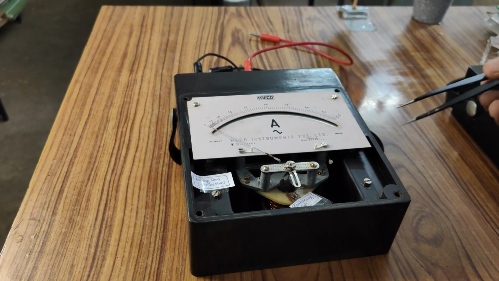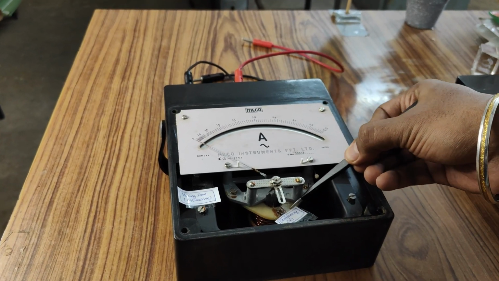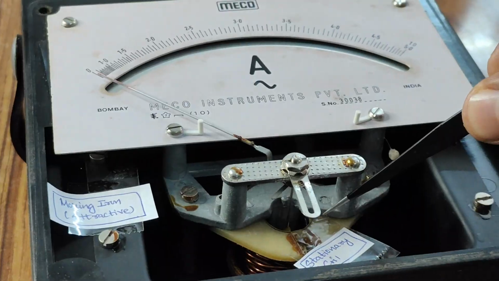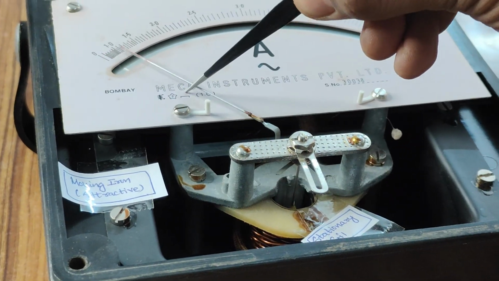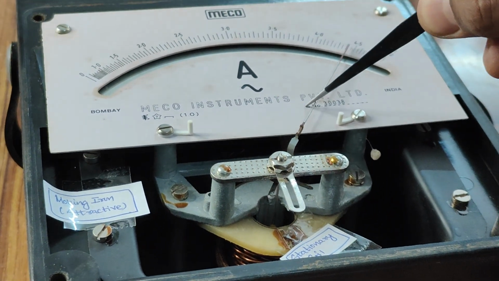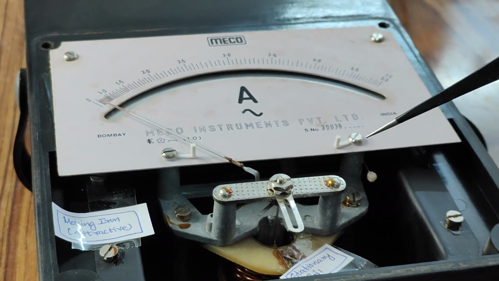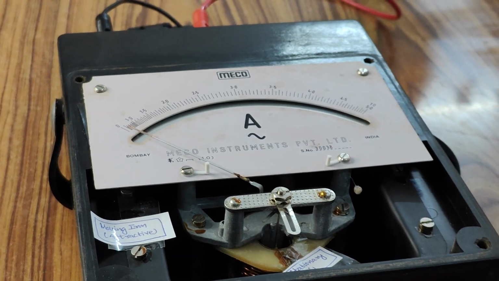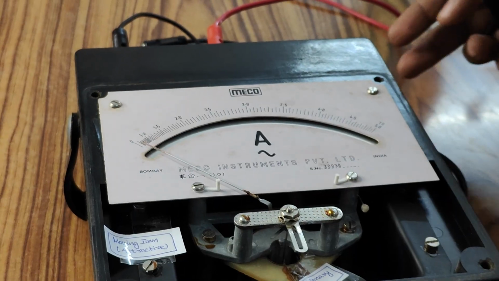These are the simple parts. You just have to understand that the stationary coil is the field winding, and this is like the armature. We don't call it an armature; it's like a small moving iron. It is called moving iron because it is able to move from 0 to 180 degrees. That's why this is called a moving iron instrument, and this is an example of the attractive type. The scale is non-uniformly distributed. This is a simple construction of an ammeter.